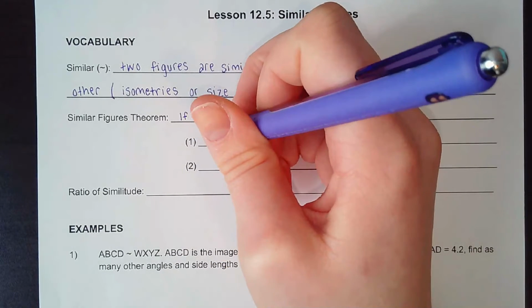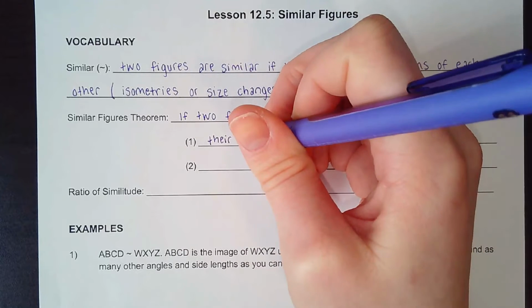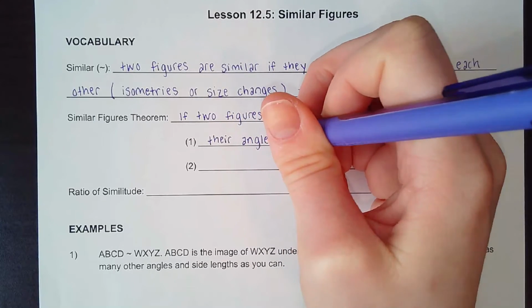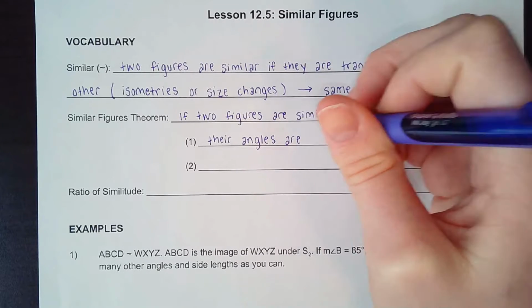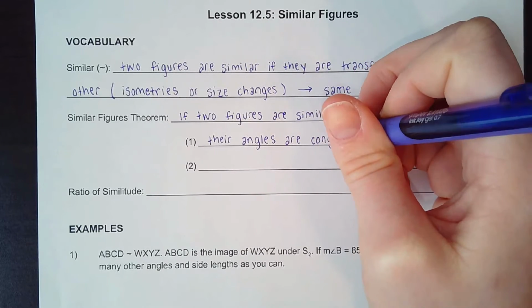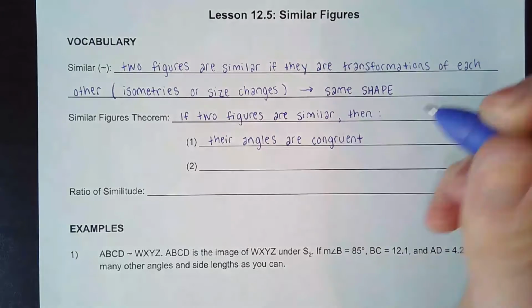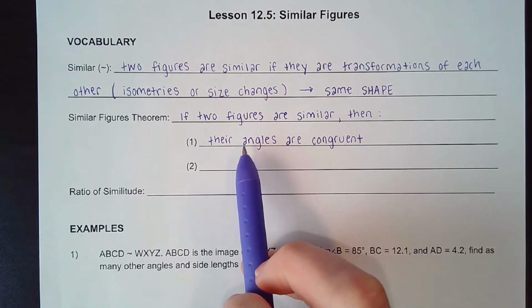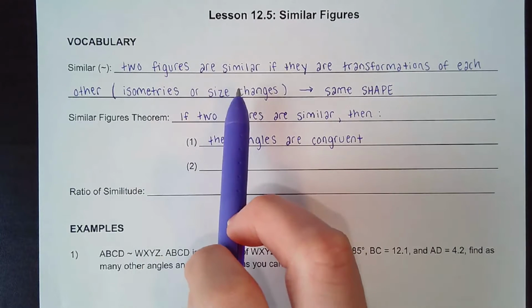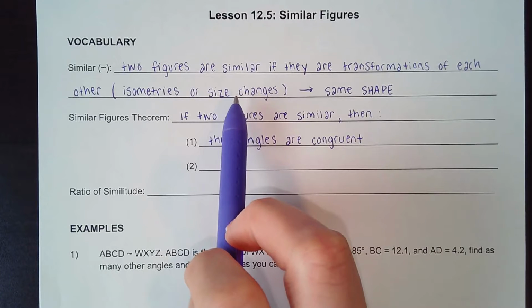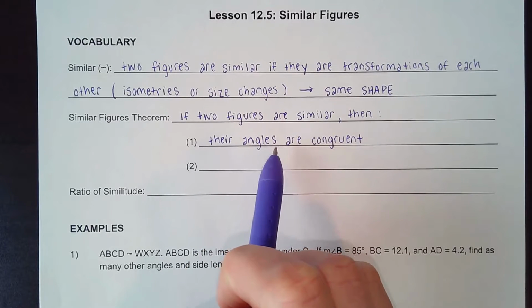One, their angles are congruent. Just because we are changing the size, we are not changing the shape, and angles actually help create the shape. So the angles never change. The angles stay the same. Remember, we talked about how all of these isometries, reflections, rotations, translations, glide reflections, they preserve angle measure as well as size changes. Dilations also preserve angle measure. So the angles stay the same.